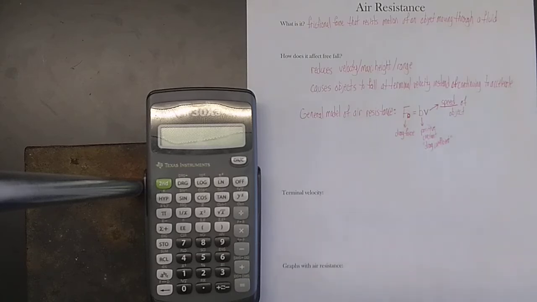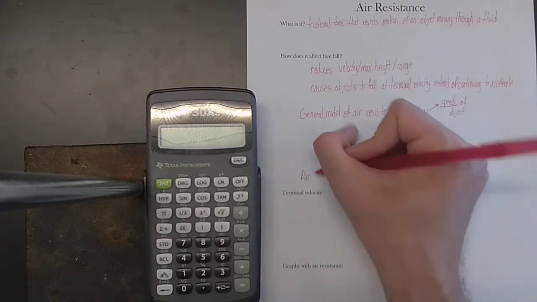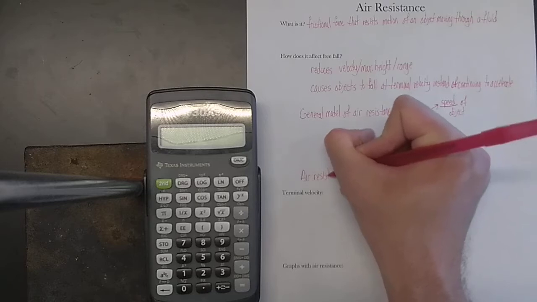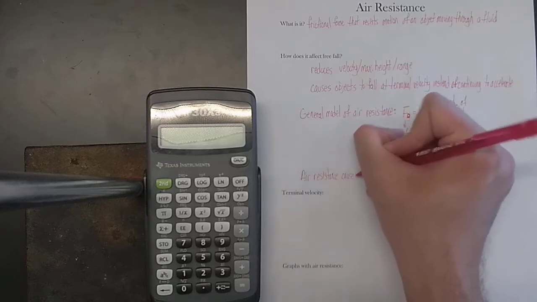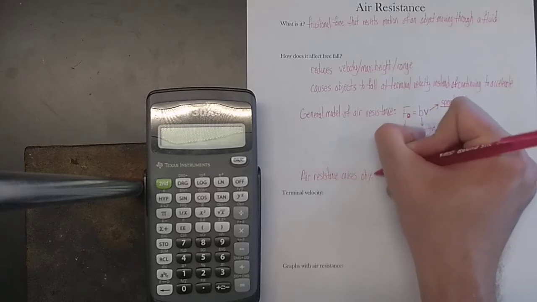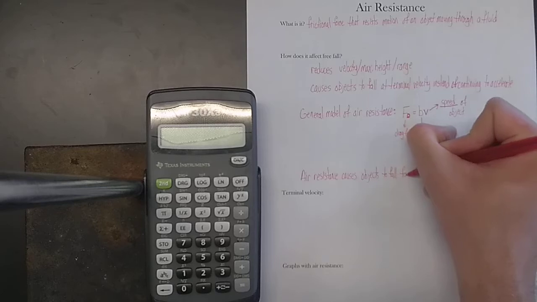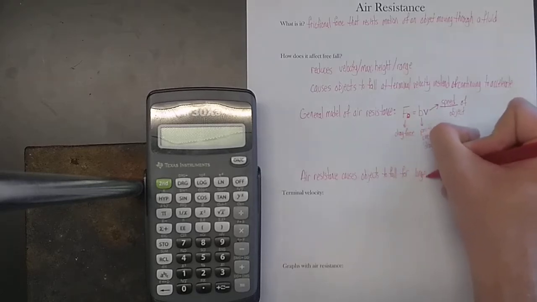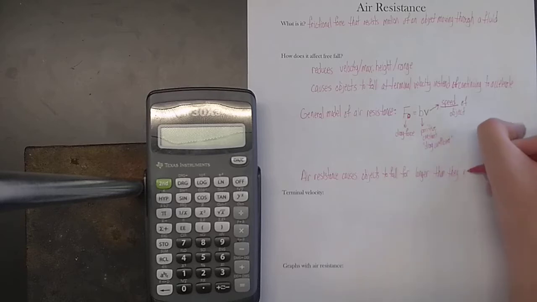Okay. And then one thing that I want you to have in your head is that one of the effects of air resistance is that air resistance causes objects to fall for longer than they rise.